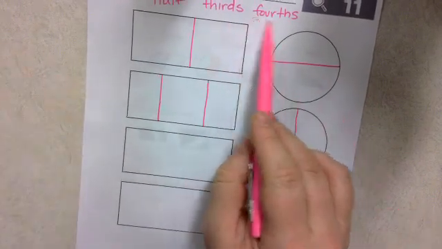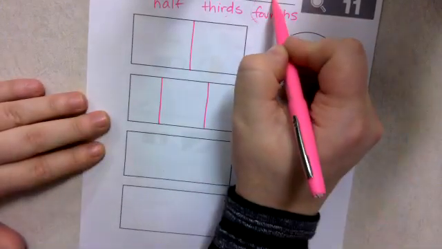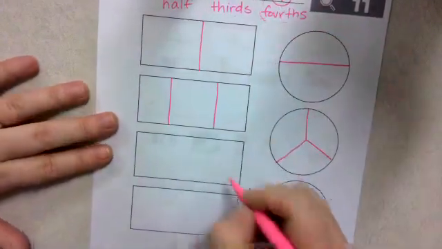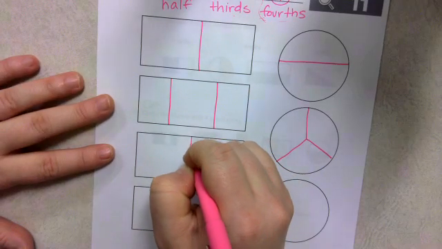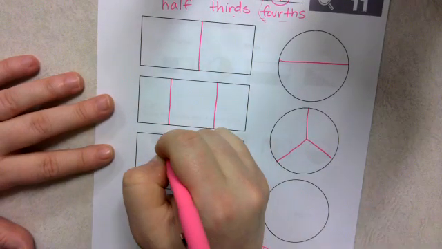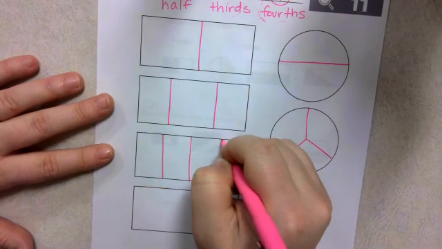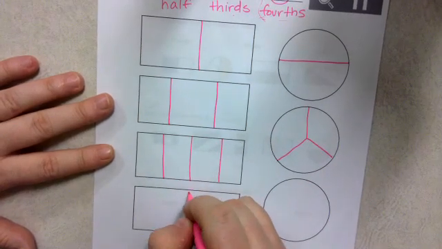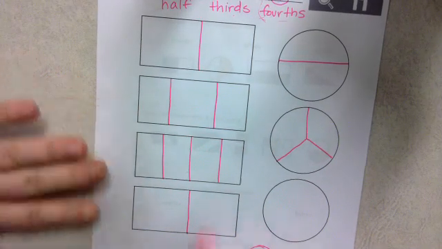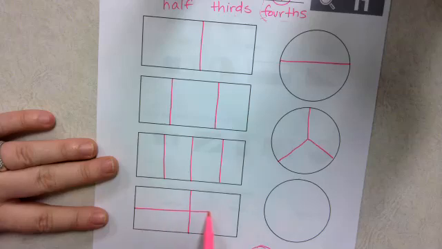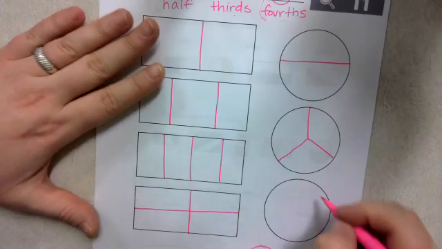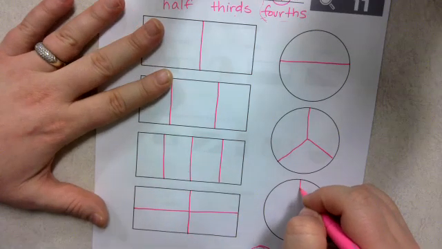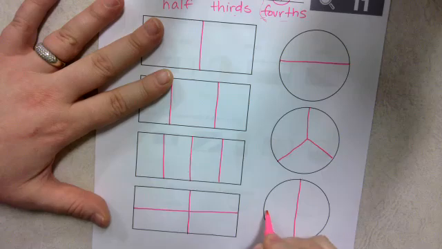And then last, we're going to do fourths, and that means four equal pieces. And when we do fourths, what we do is we always split it in half, and then we split each half in half. And so those are fourths. Another way to do fourths that you can show them is we go half vertically and then half horizontally. And same thing with a circle. If we're going to go in fourths, we could go half vertically and half horizontally.